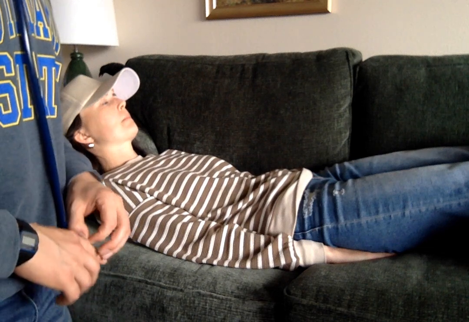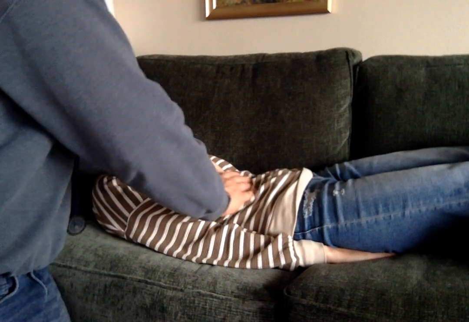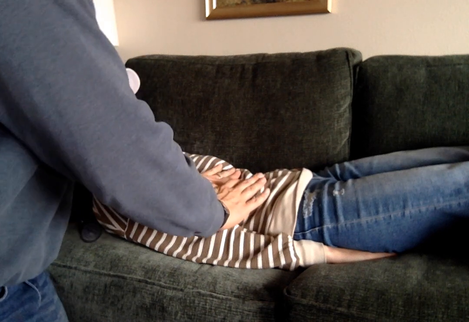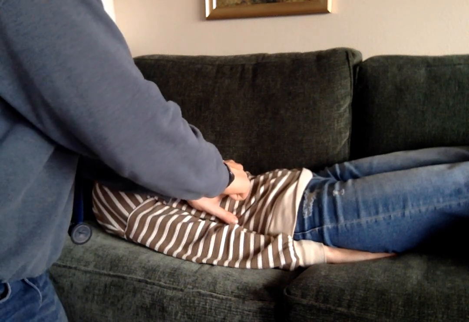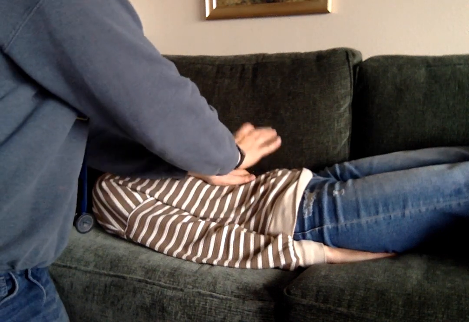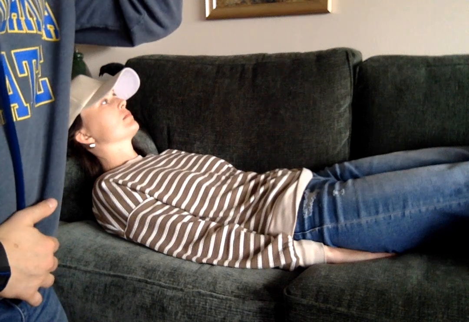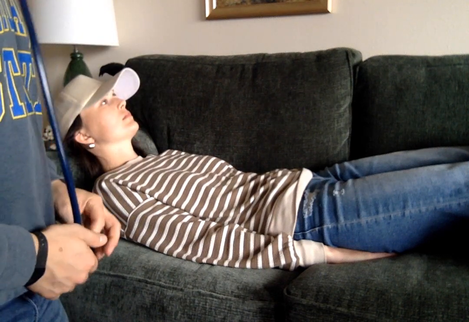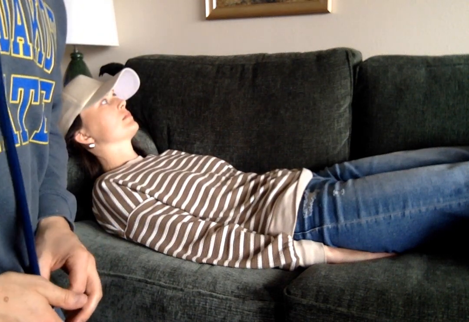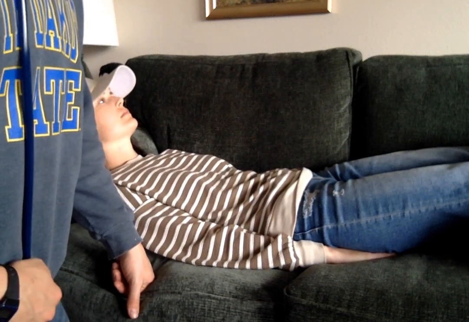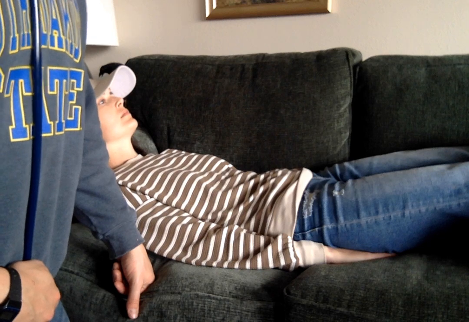So now we're going to percuss in all four quadrants. So when I'm percussing, using my strong hand and percussing each quadrant, just like that. Listening, you want it to sound resonant. If you're hearing dullness, that could indicate some ascites or possible enlarged organs.